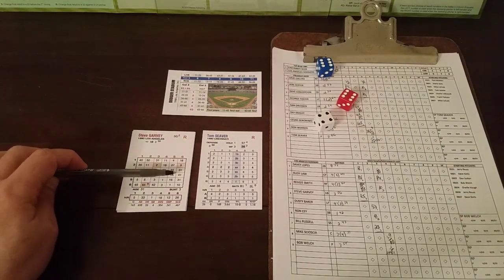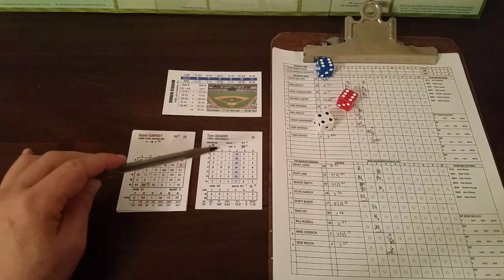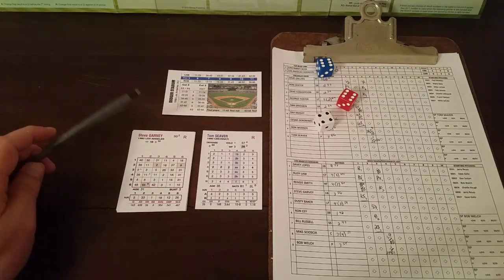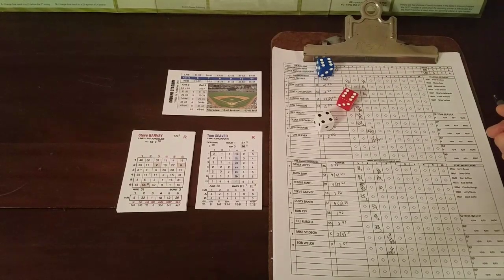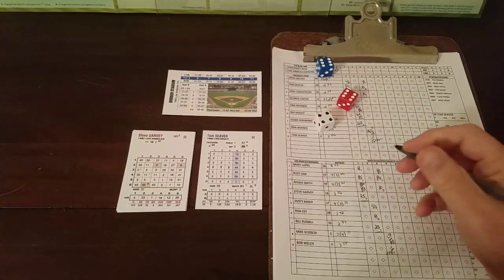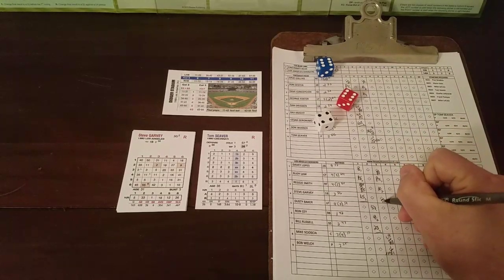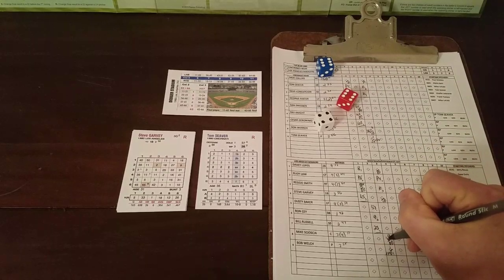6-4 is a 41. That's trouble for Seaver. 6-6 is a 5. That's a total of 46. 46 is a line hit to left field. Runners advance 1 base on the single. A chance for extra bases. So right now we know it's a single for Garvey, and the run Scioscia will score.